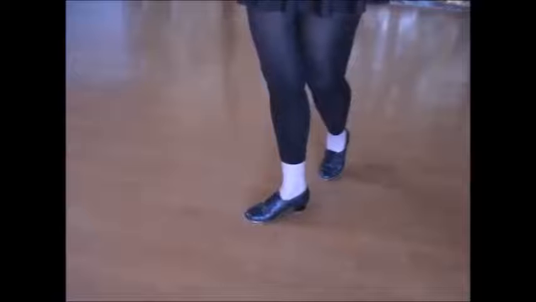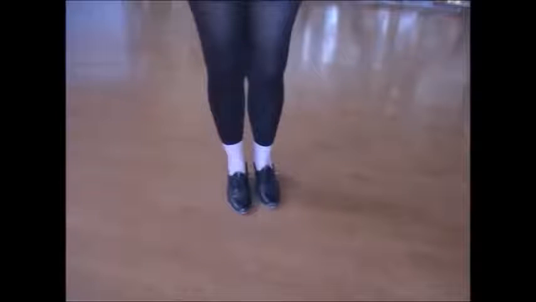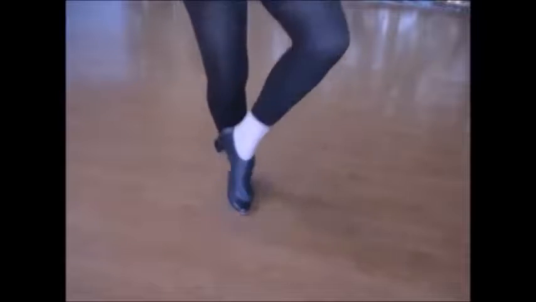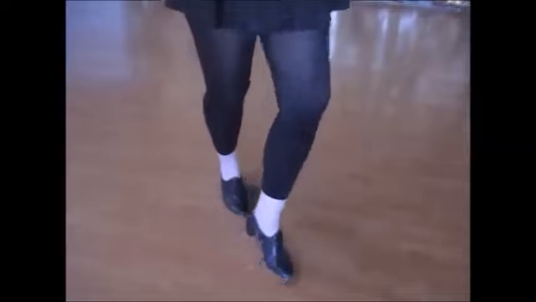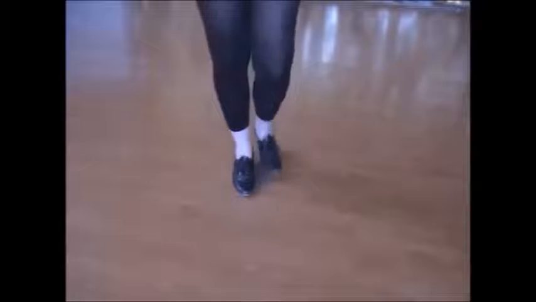And now you see we have the left foot free to start the time steps to the left. When we've travelled to the left on the travelling time steps, of course we will now use the left foot to do the shuffle hop under the knee. Shuffle, hop, tap, step, back, front. So we're turning to the left diagonal front. Shuffle, hop, tap, step, back, front.